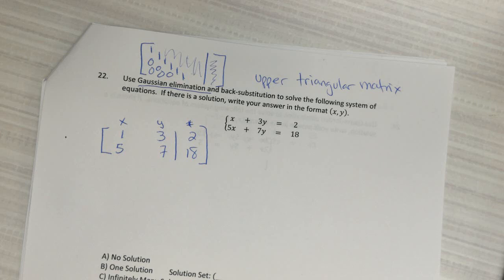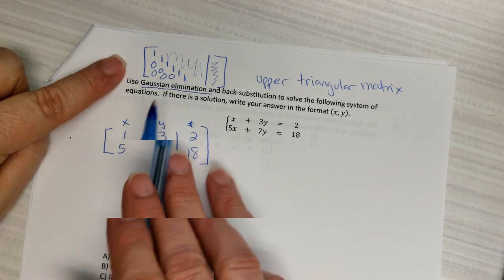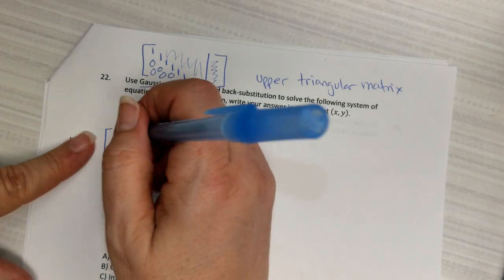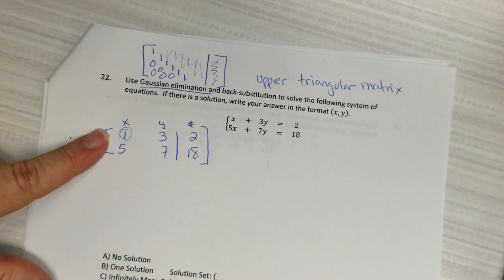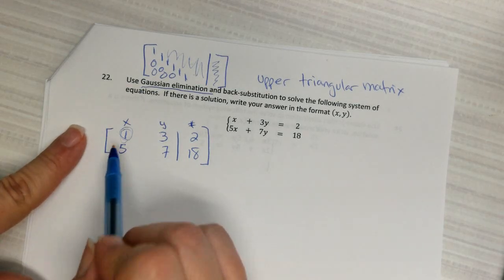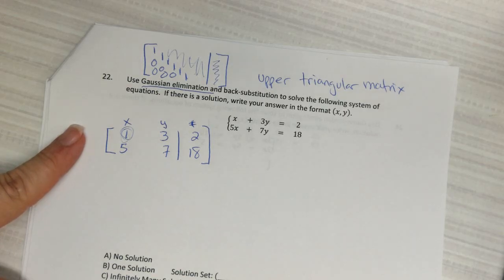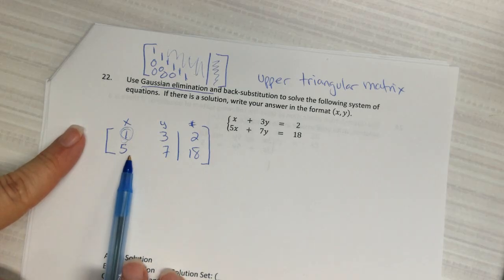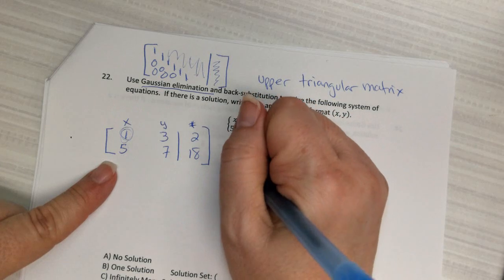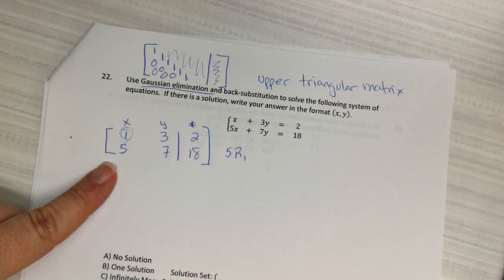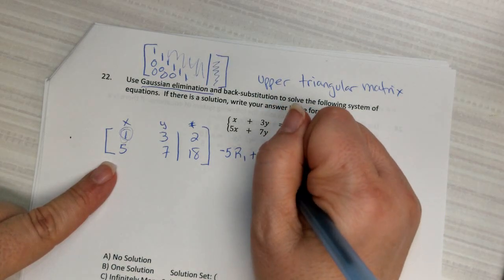I want it to look like this. So the first thing I do is, they call these pivot points, your ones. I already have a 1 here, so we're good. Now I just need to make this 5 a 0. So remember how we eliminated variables before? I want to eliminate the x in the second equation. And so we're going to do row operations on this. Remember, I want to multiply row 1 by -5, and then I'm going to add it to row 2 to make my new row 2.